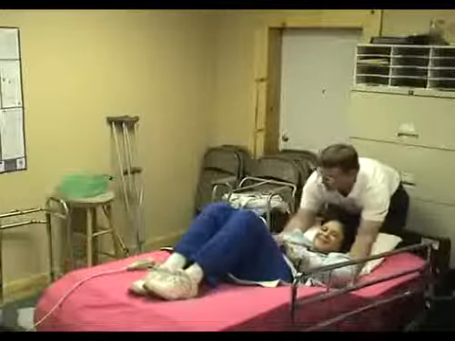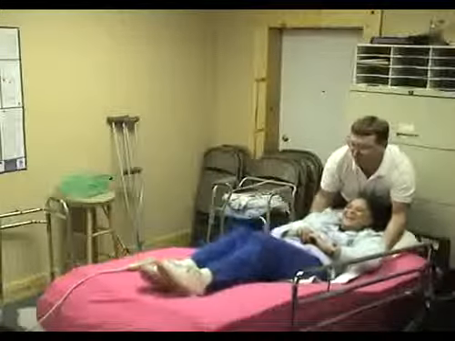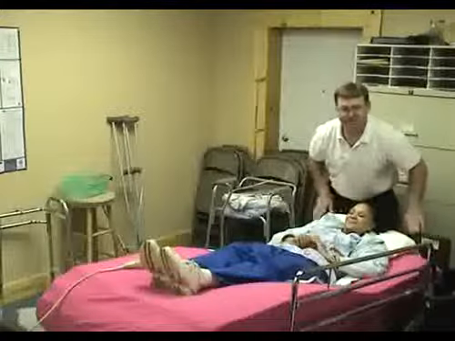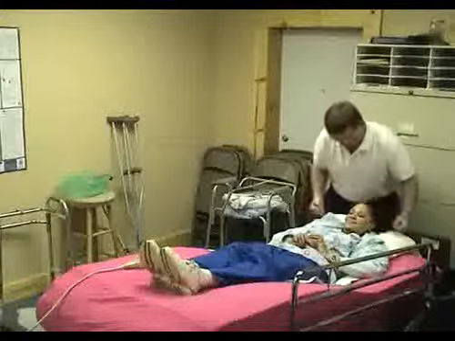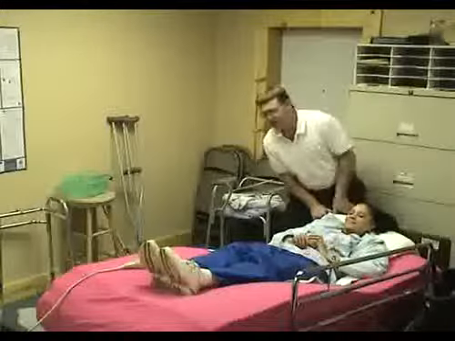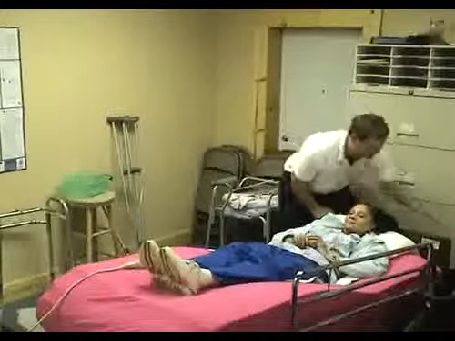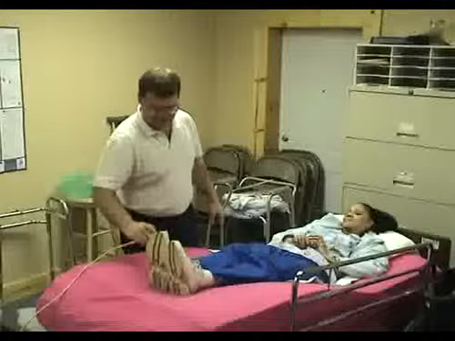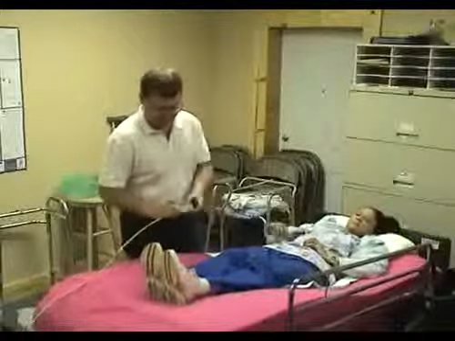Now, I'm going to grab the sheet. We're just going to pull it toward me. You see how easy that is? Now, when you do that, watch your head. Because when you go like this and pull hard, you're going to hear their head hitting off the headboard. Be careful about that. But allow gravity to help you. That's the easiest way to pull someone up in bed when you're by yourself.